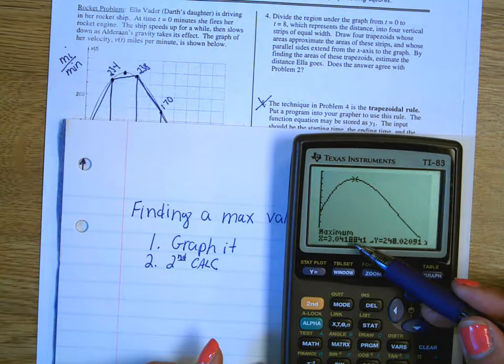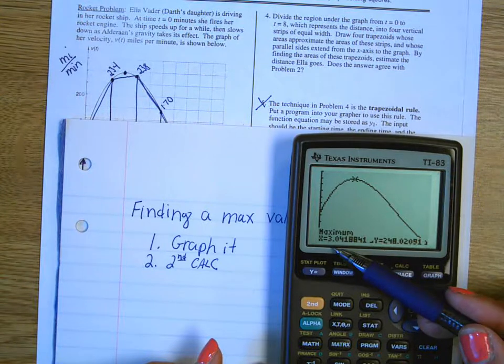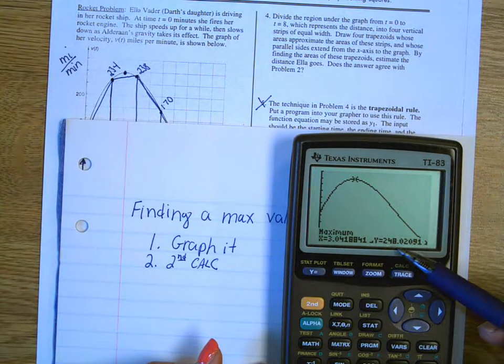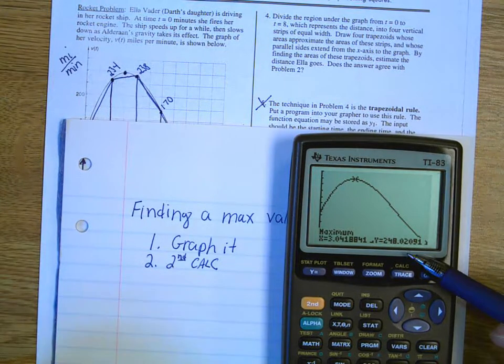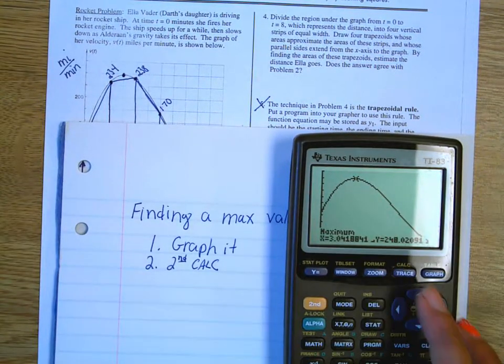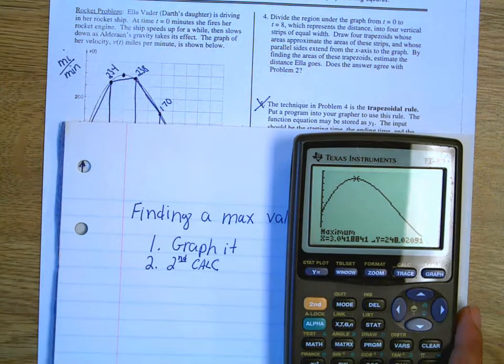And it'll take some time, but it found the maximum. The time was 3.04 minutes. The velocity is 248.02 miles per minute. So, we'll be using that quite a bit through the year. So if you need to rewind that and go through those steps again, go ahead, but you'll always have it here to look at.